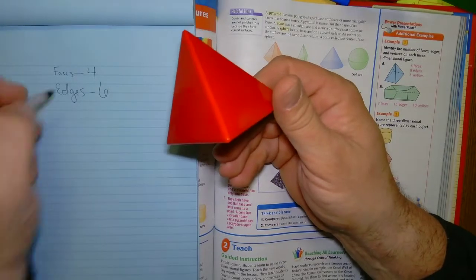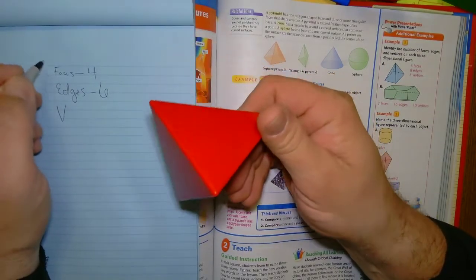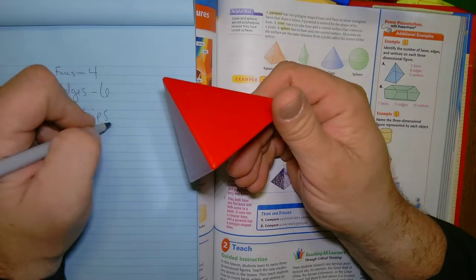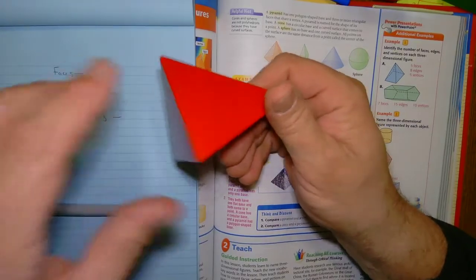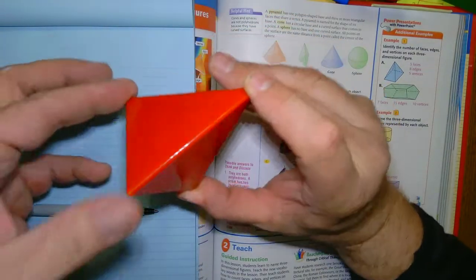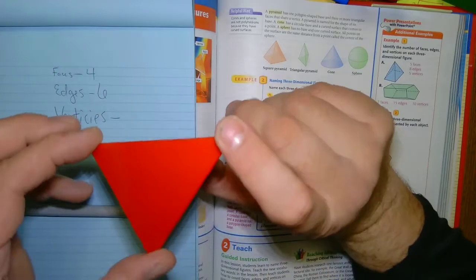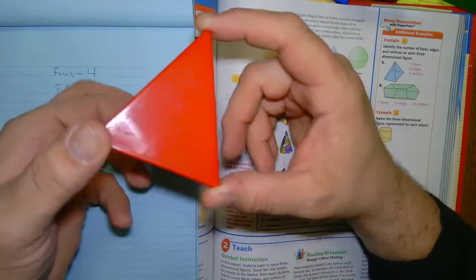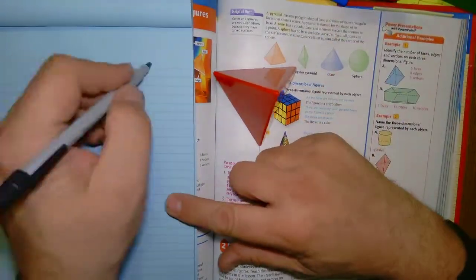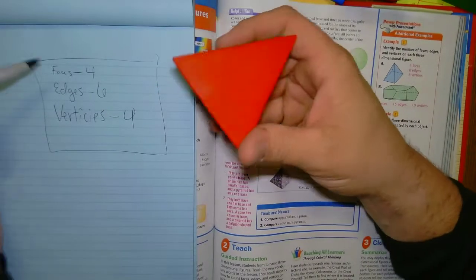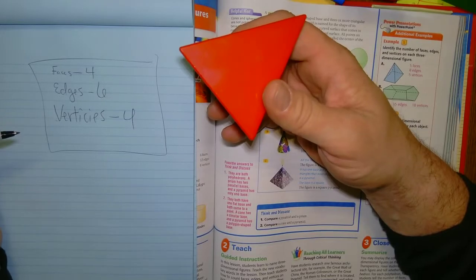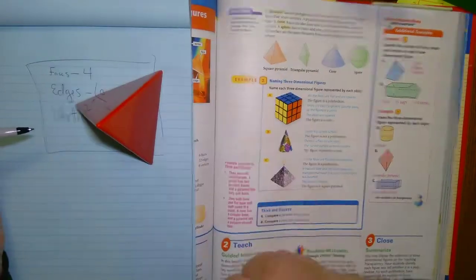Okay. And lastly, we're going to count vertexes or vertices. Vertices. I think I spelled that right. Well, math teacher, not a spelling teacher. And so we're going to count them. 1, 2, 3, 4. Yeah, looks like we got 4 vertices. I think that's right. 1, 2, 3, 4. Yeah, 4 vertices. And so we're done. We've analyzed that shape. We can tell you it has 4 faces, it has 6 edges, and it has 4 vertices. That, my friends, is done.